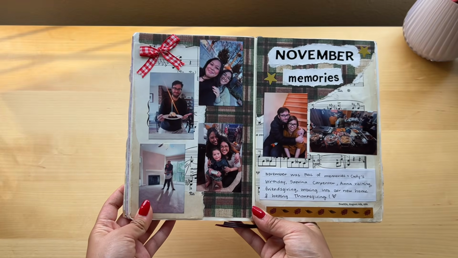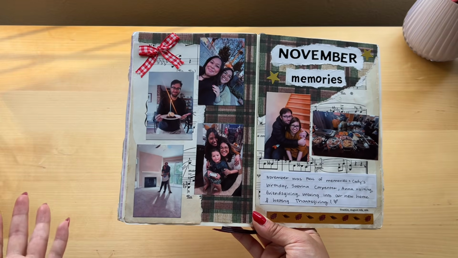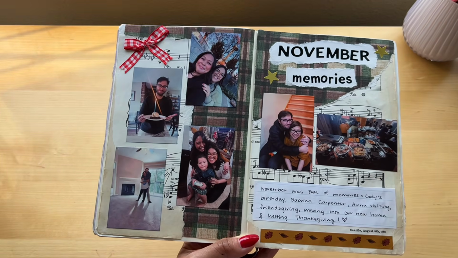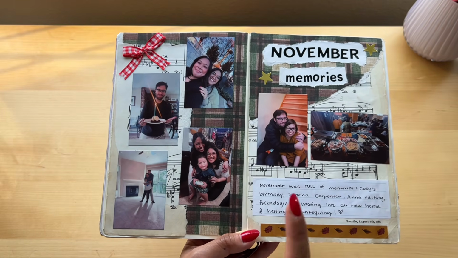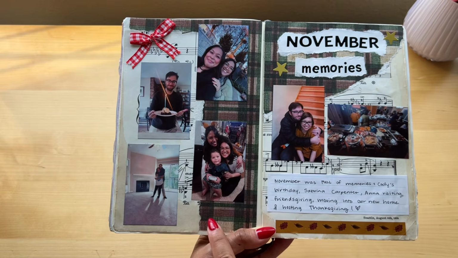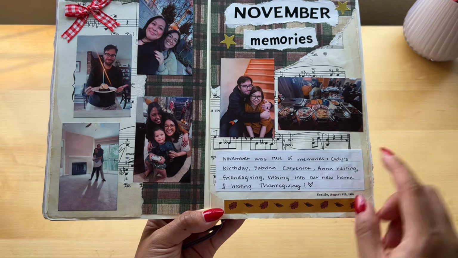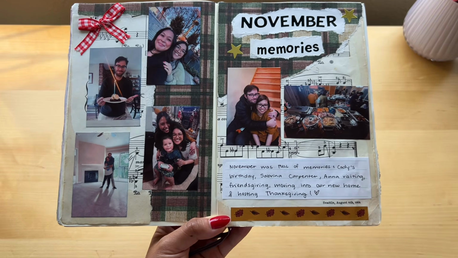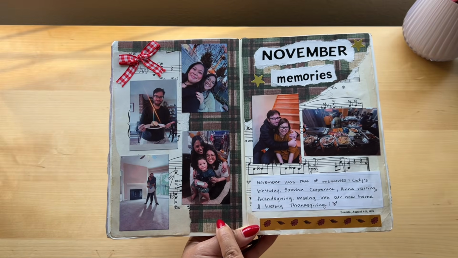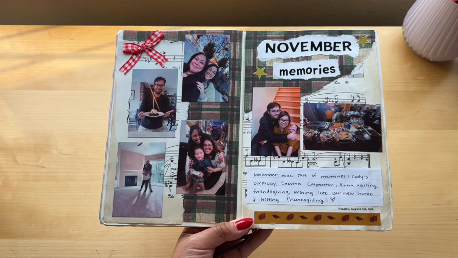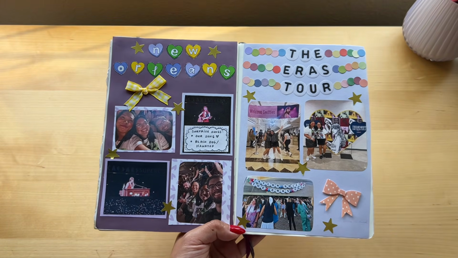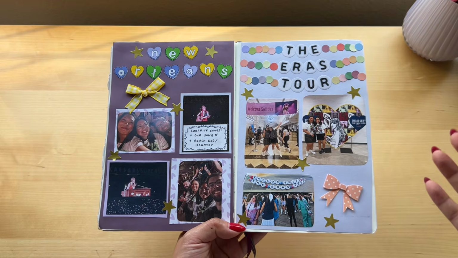You can also make pages to recap some of your memories from the month or memories from a specific day. I actually didn't make too many fall themed recaps last year, so this is the only spread I have from last year. It's my November memories, and I added different pictures from throughout the month, and then I just added kind of a little summary of the things that I did. I used some fall themed washi tape as well as backgrounds that just felt warm and cozy to me.